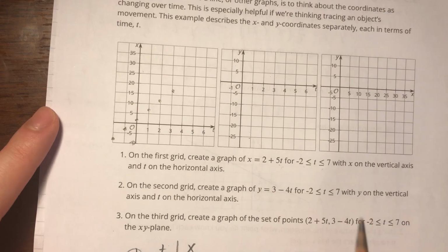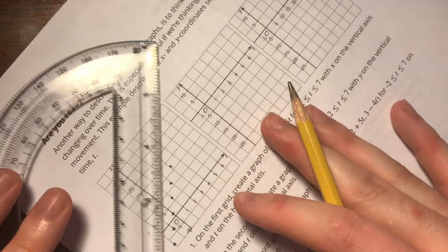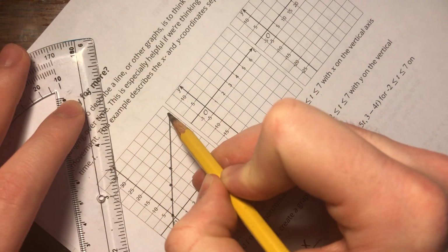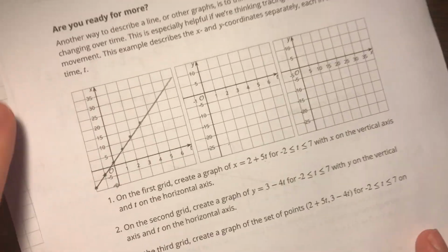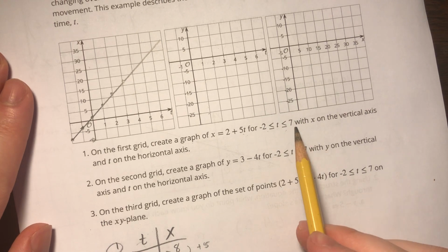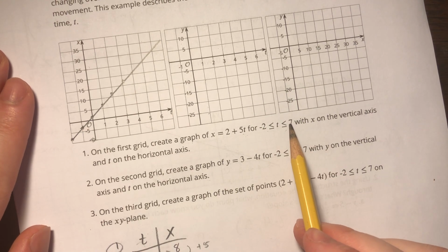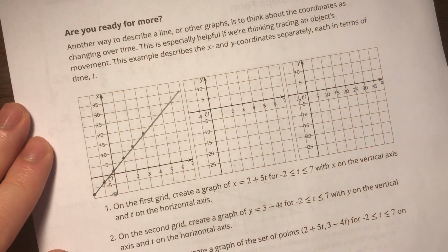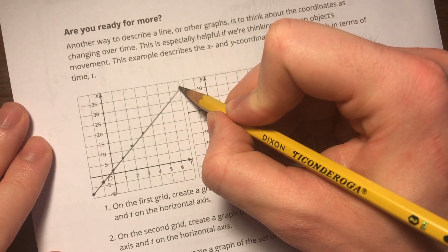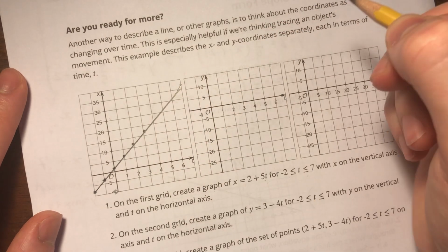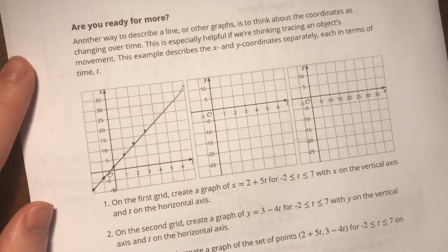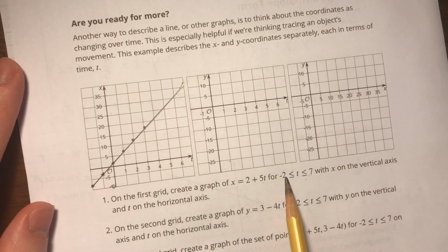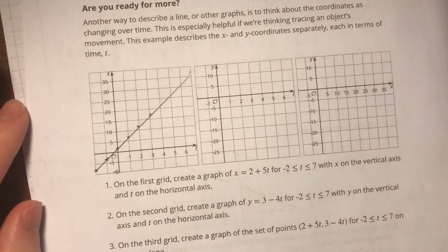All right, and I could keep plotting these, but since it's a linear function, they're all going to end up on the same line. So I'm just going to save myself some time and just make the graph. The one thing I do want to make sure I do is stop at t = 7, because that's where the domain ends. So that's the point (7, 37), so I'm going to make sure I put a dot there to show my function is ending there. And if I put an arrow, that means it goes on forever, but this domain is only from -2 to 7. So that's as far as I'm going to go.